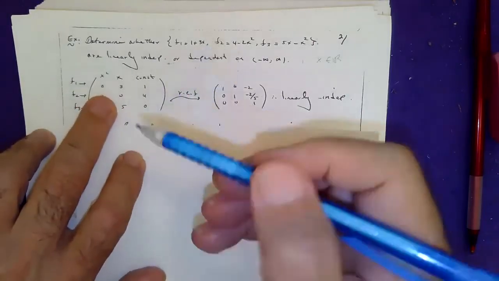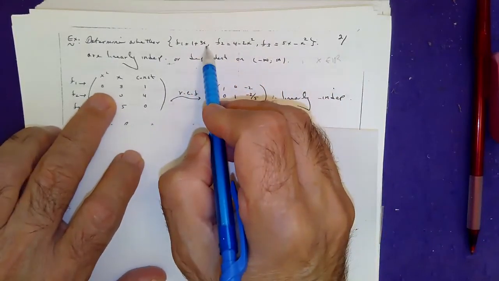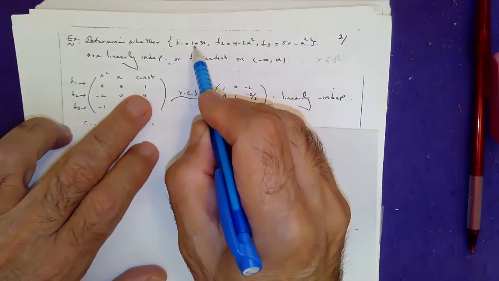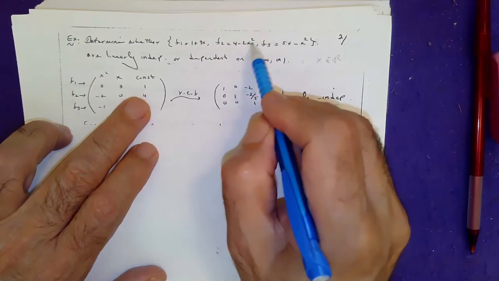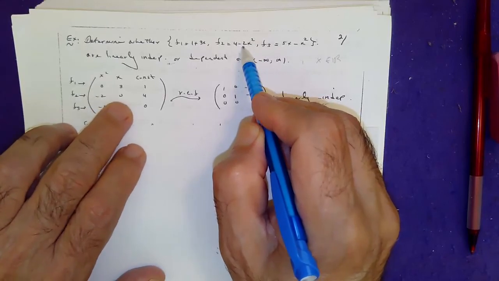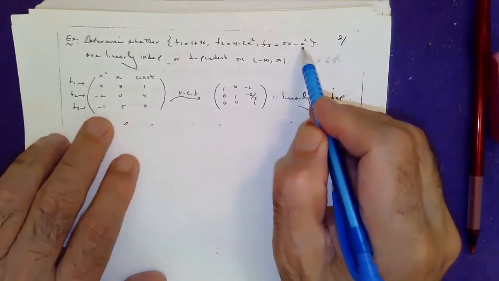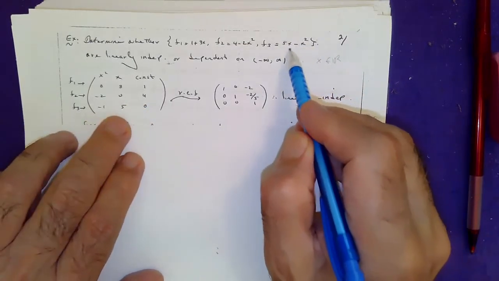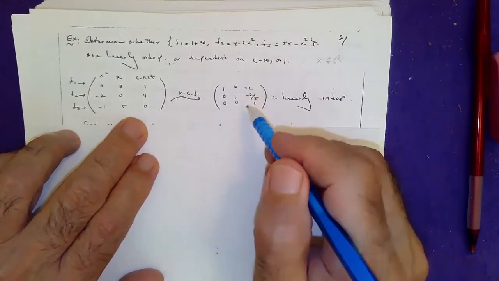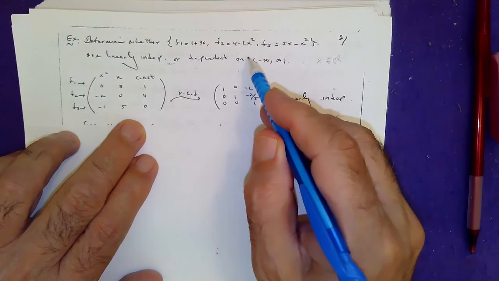For function f1, notice there is no x squared, so it's 0. Coefficient of x is 3, constant is 1. For function number 2, coefficient of x squared is -2. There is no x, so 0. Constant is 4. For function number 3, the coefficient of x squared is -1. Coefficient of x is 5, but there is no constant. Put this in row echelon form, and by inspection, tell if these functions are linearly dependent or independent.